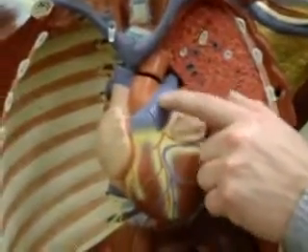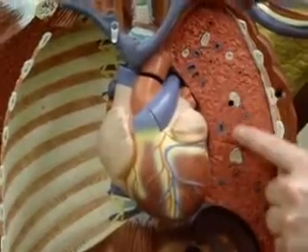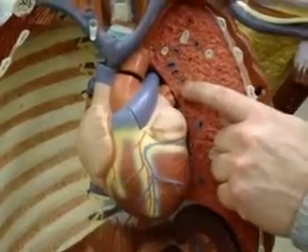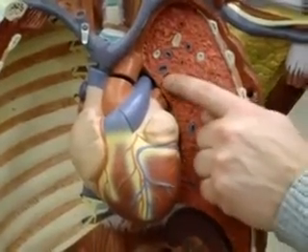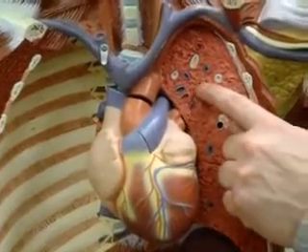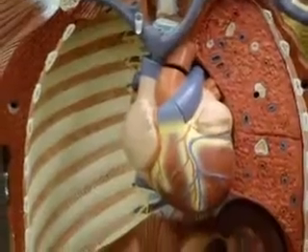This right here is the pulmonary trunk. The pulmonary trunk is going to go into here, the lungs here. So these little circular things in the lungs are the pulmonary arteries. The little circular things in the lungs that are the red ones are the pulmonary veins. These are also pulmonary veins on the heart there.